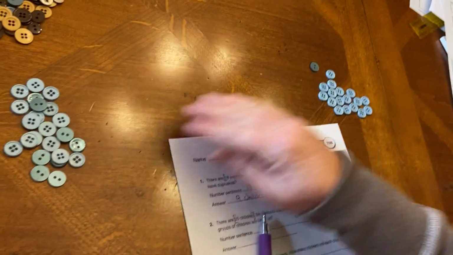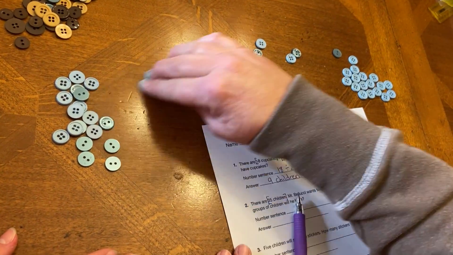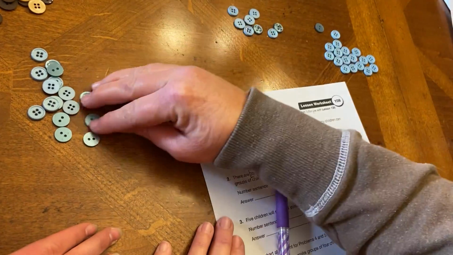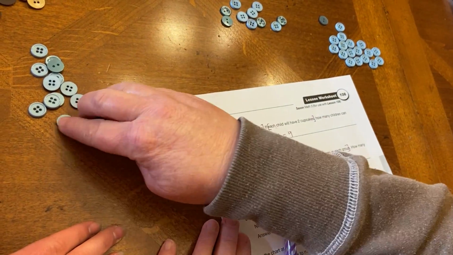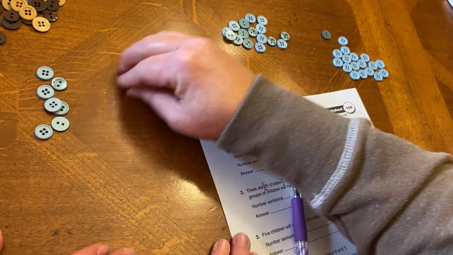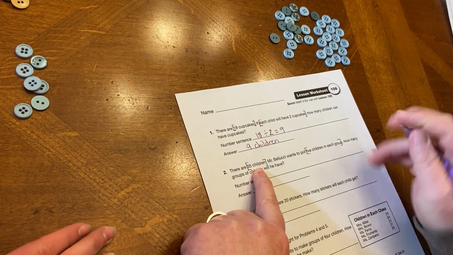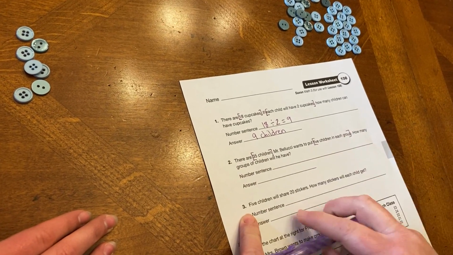So this was 18, 20, 22, 24, 26, 28, 30, 32, 34, 35. So there's my 35 buttons to represent my 35 children, and I want 5 children in each group.